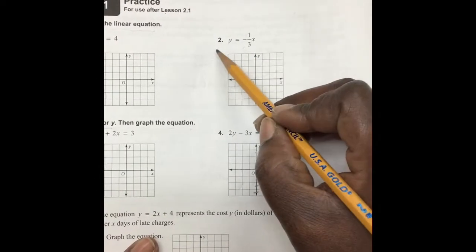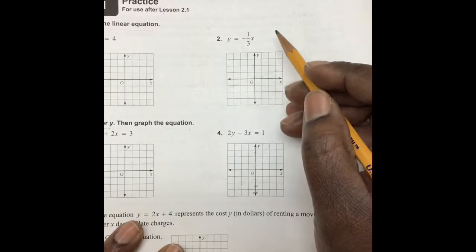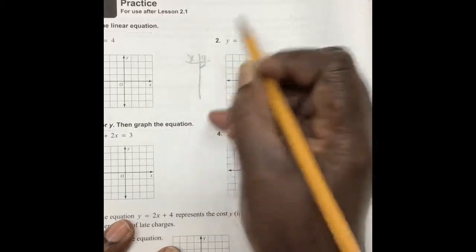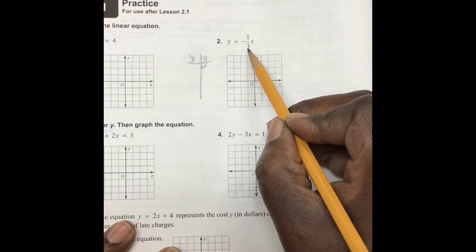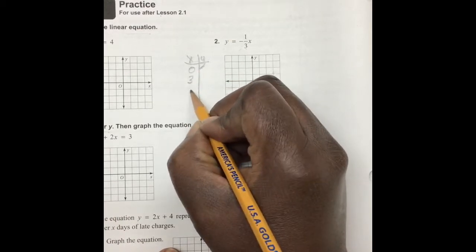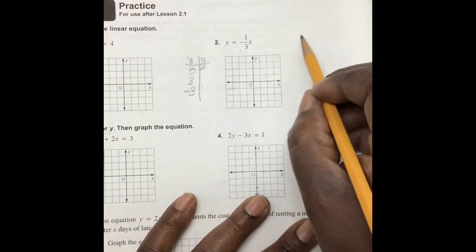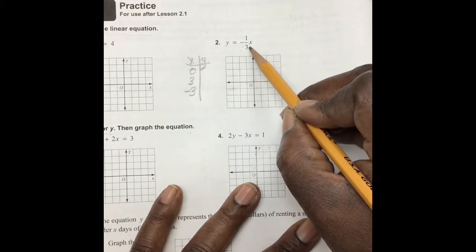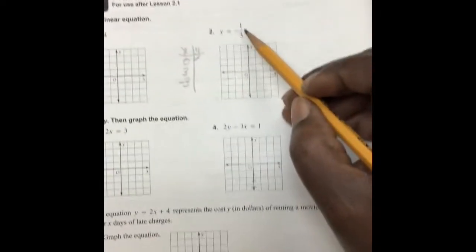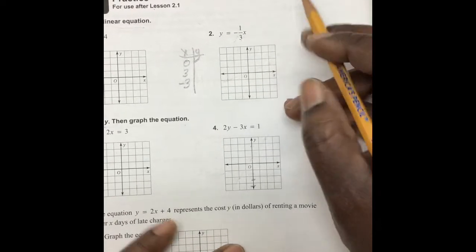Okay, number 2, y equals negative 1/3 x. So we decide our values for x. Because the denominator is 3, we're going to use multiples of 3. We're going to do a 0, a positive 3, and a negative 3. Okay? And then we're going to solve. Now, because it's negative, we know that this will most likely be a negative progression. So let's take a look and see.